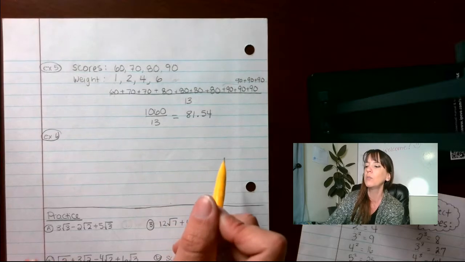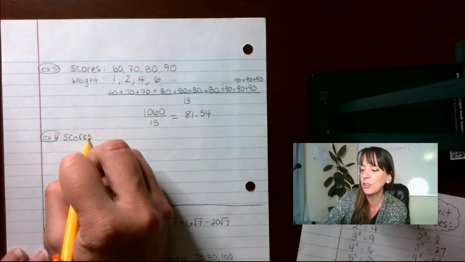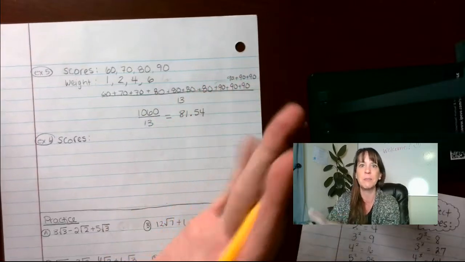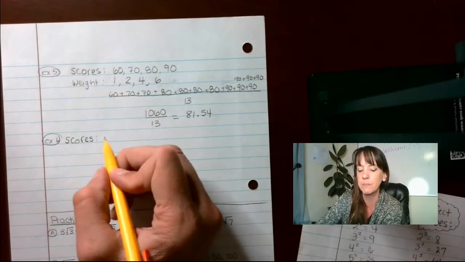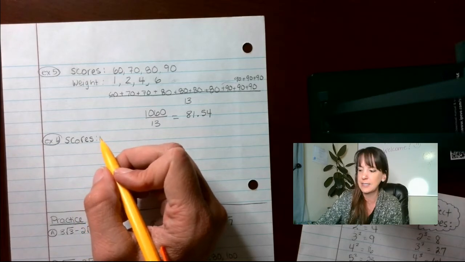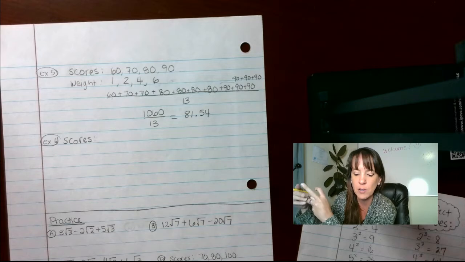Now, it's kind of a pain to write it out all like this every time, right? So on our next example, I'll show you, just use multiplication. It looks like a crazy formula that you have to memorize, but you really don't. It boils down to this, but then using multiplication.